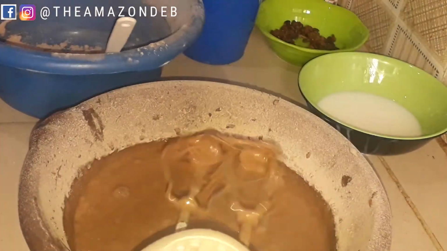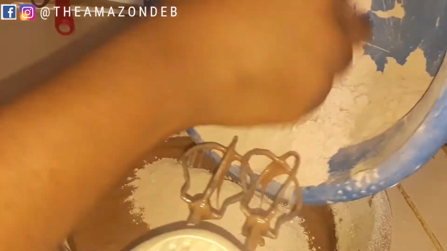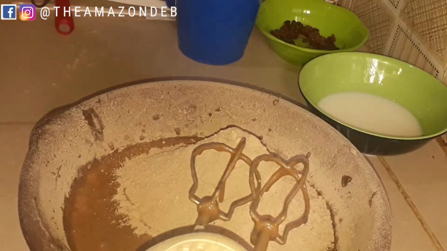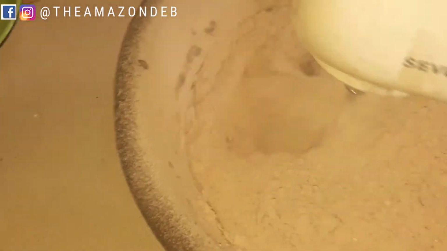You don't want to rush it. You don't want to rush this process. You want to do it one at a time, and that's it. As you are putting the flour, you also make sure you are putting either your yogurt or your milk at the same time, and then you keep mixing.